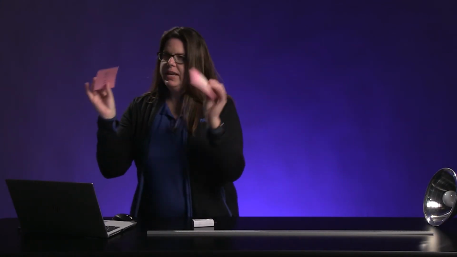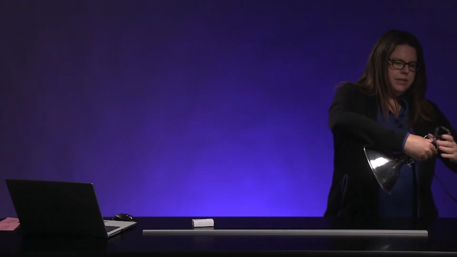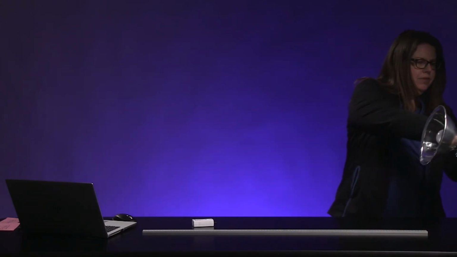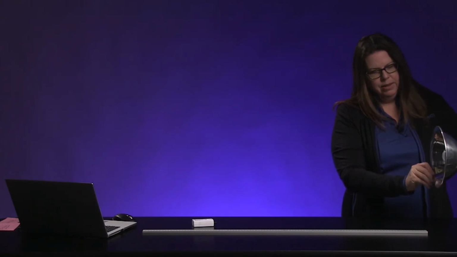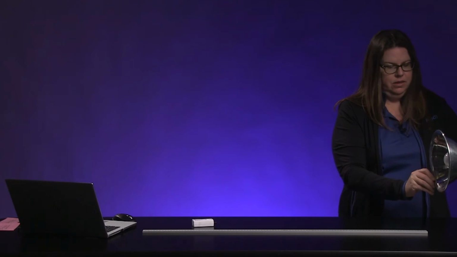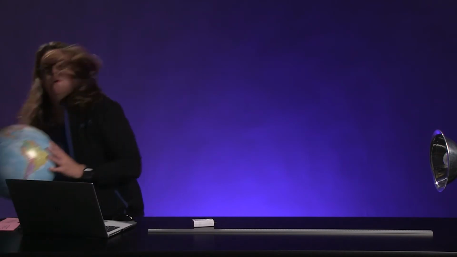Okay, I'm going to take off my east and west and put those off to the side. You want to do this ideally with a partner, but for this demonstration, I'm just going to go ahead and use this lamp clamp on a stand. And again, I want to measure 1 meter away, and this is where you're going to bring in your globe.